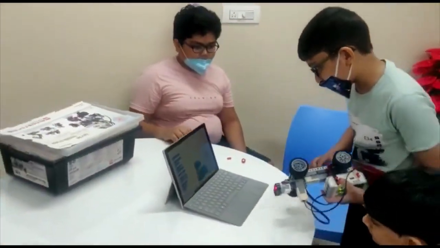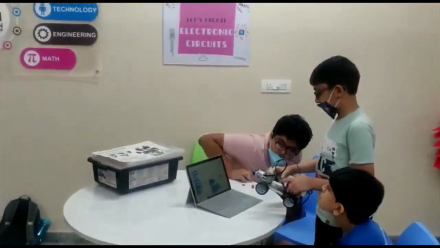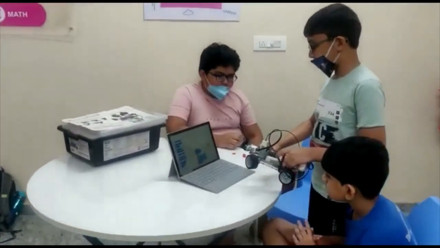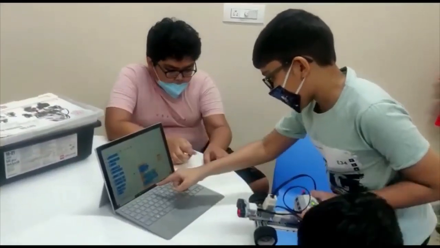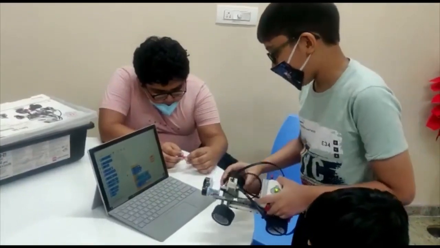Then what we've done is we set the speed to 120% so that it can charge more quickly when it senses an object. Then we've added a forever loop, and in that forever loop we've put an if-then statement.